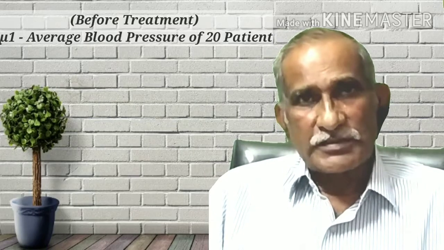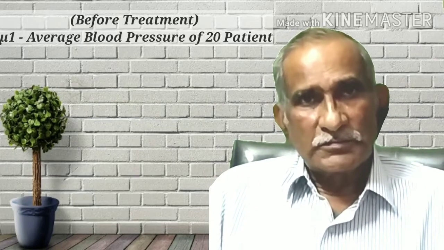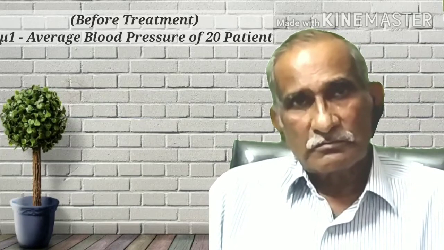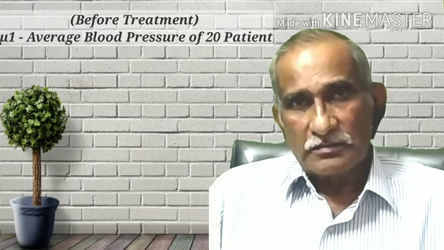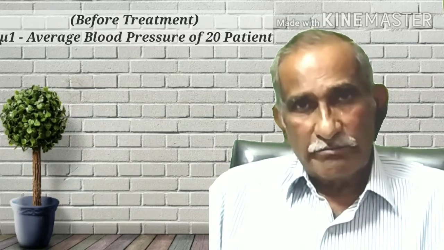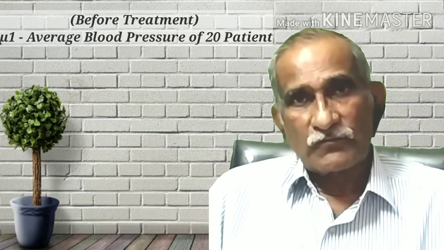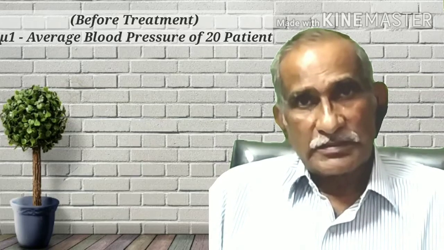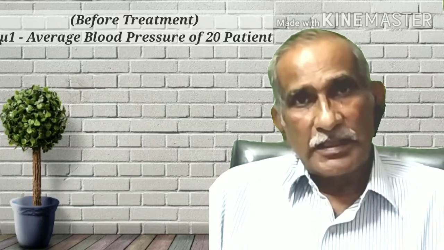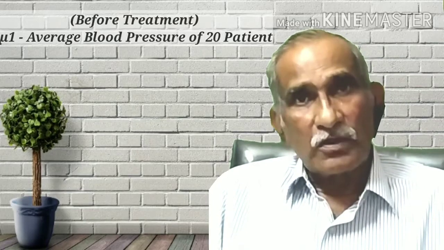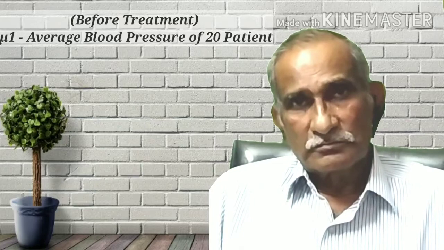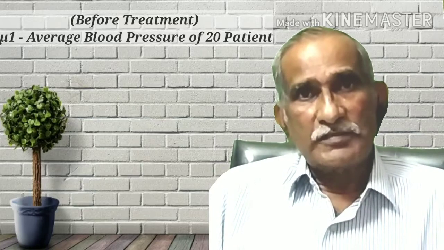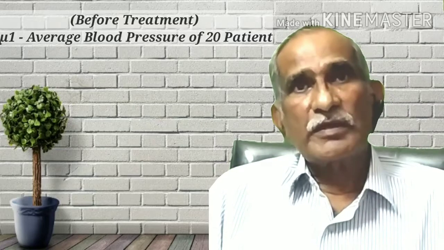And after a sufficient period of time, suppose 2 weeks, 3 weeks or a month, you will again measure the blood pressure of those patients just to know whether their blood pressure has come down or not. Now suppose this time the average blood pressure is denoted by mu2.